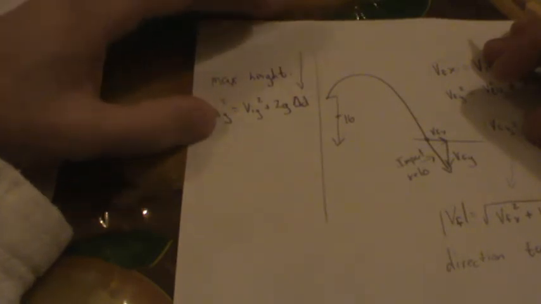It is VFY squared equals VIY squared plus 2g delta d, where this delta d actually represents the maximum height. Okay, and I only have 4 minutes left on my hard drive, so I'm going to get moving on this.